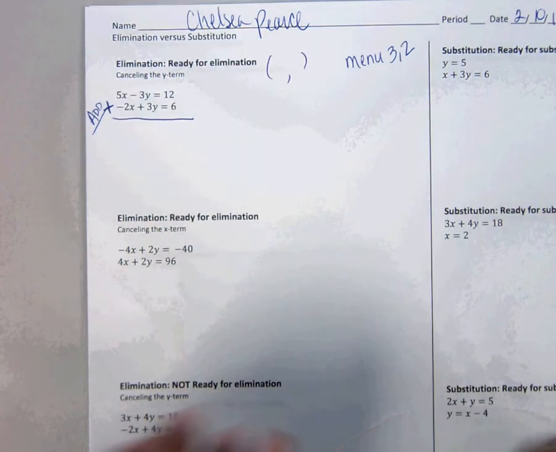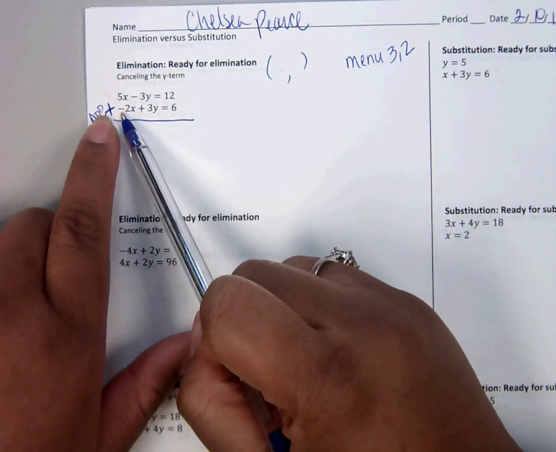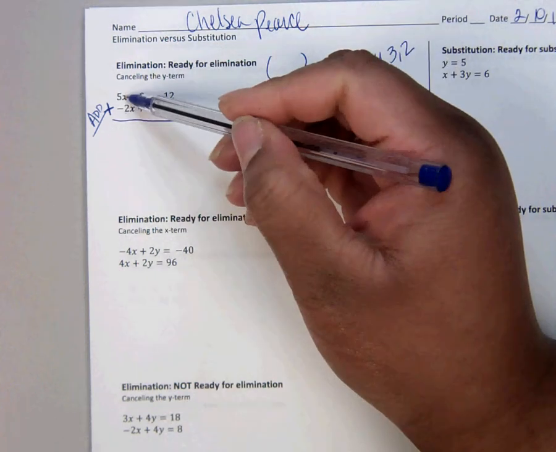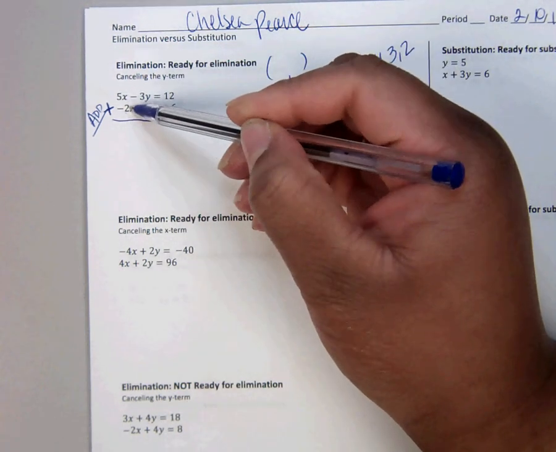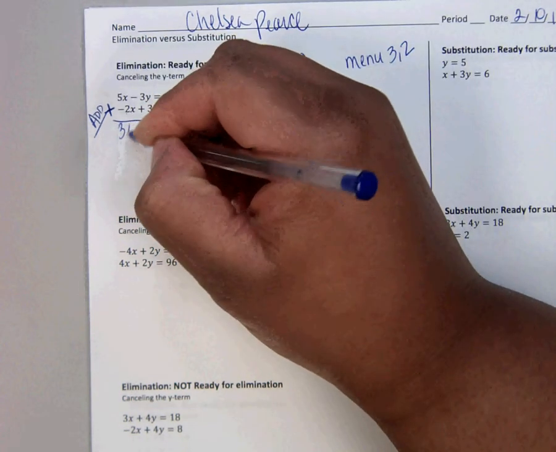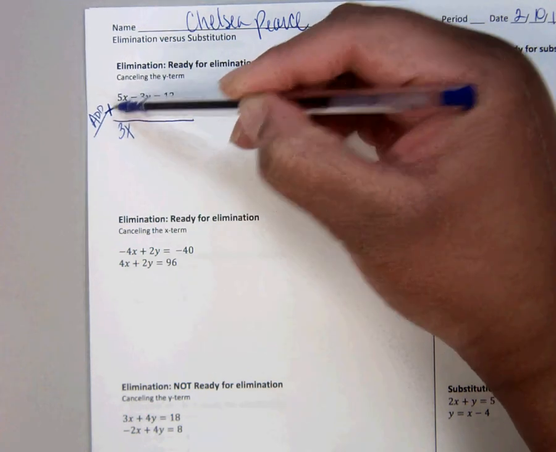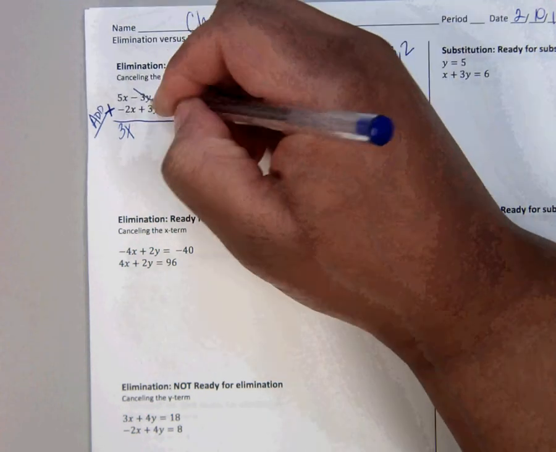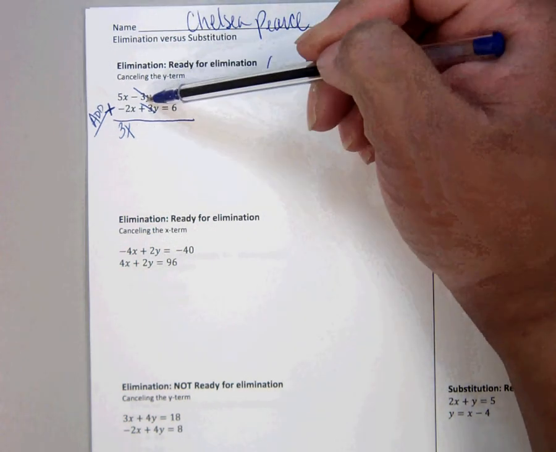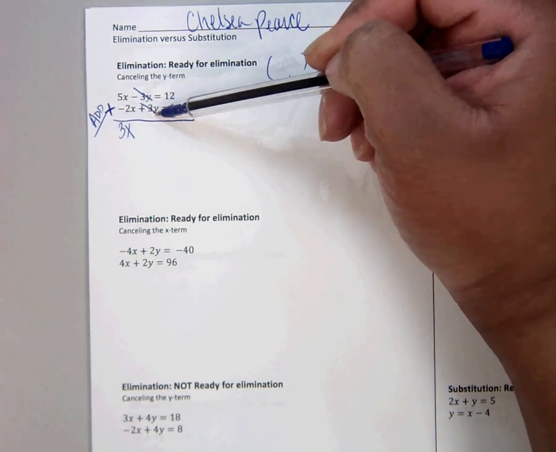this gives me, oh, and on your papers, go ahead and put a negative sign in front of the 2x because it's not there. So go ahead and do that first. Okay, now I can add this because 5x minus 2x is the same as 5x plus a negative 2x. That means I have 3x's left. Well, look what happens to this. A negative 3 plus a positive 3 cancels. And this is what ready for elimination looks like. Negative, positive, 3, 3. That's 0.